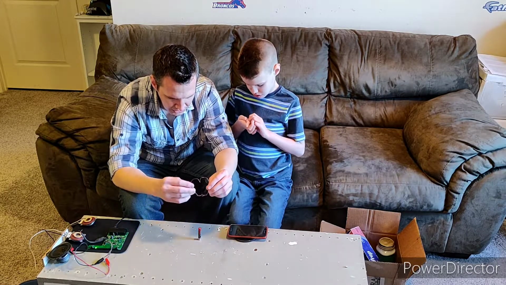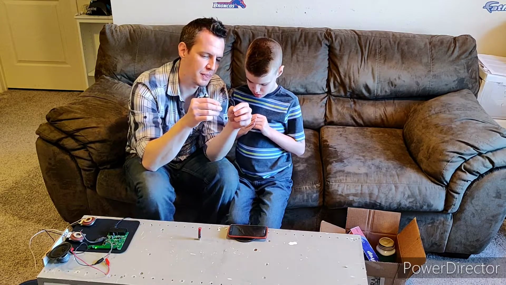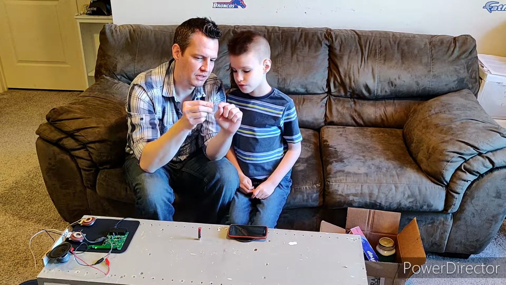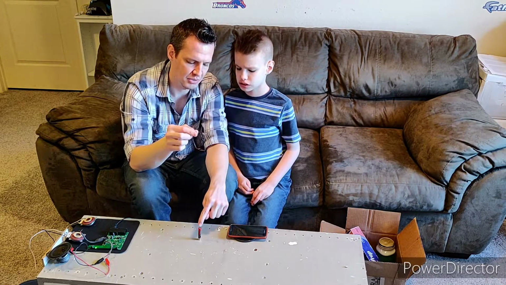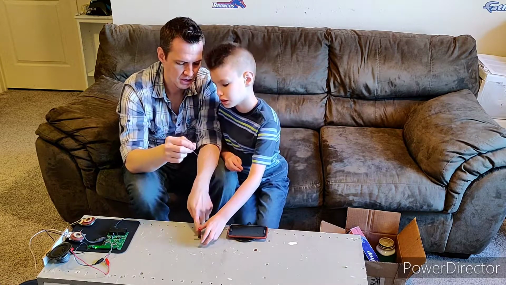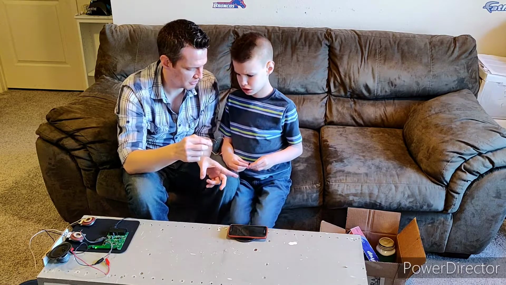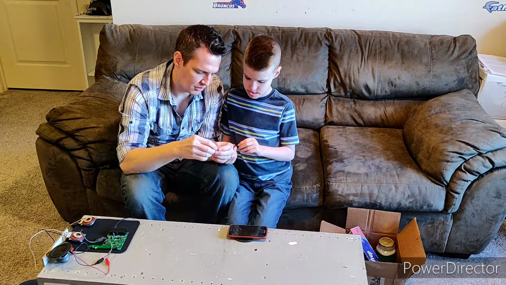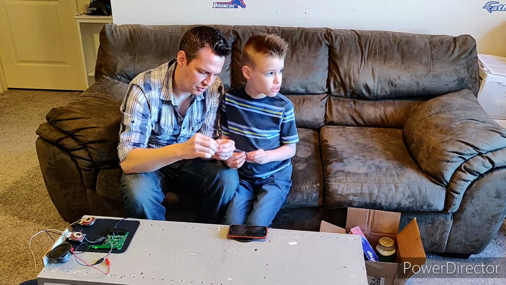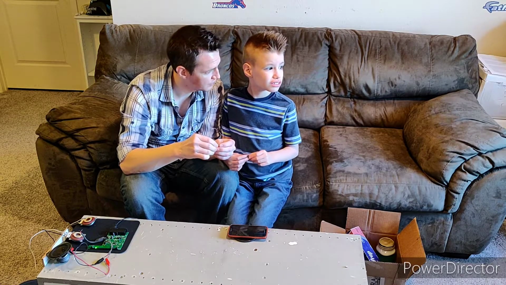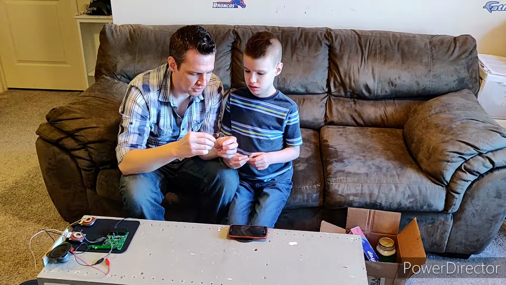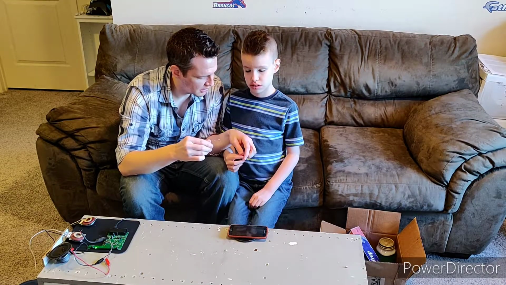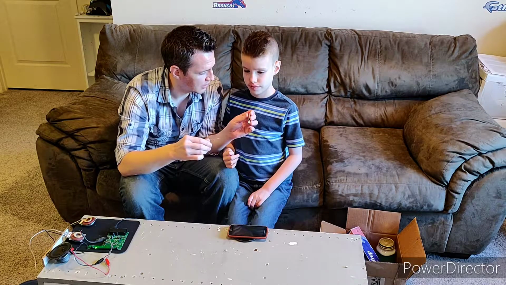So what happens is, look. The little tip right here is sitting on the positive side, right? And then you've got the negative down here on the battery. So these are going to pick up on the electromagnetic waves from the magnet sitting underneath the battery.